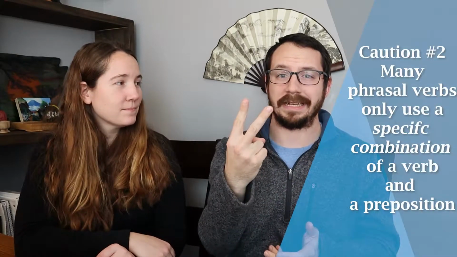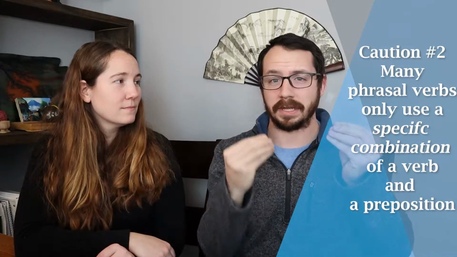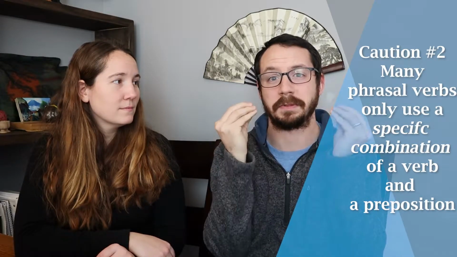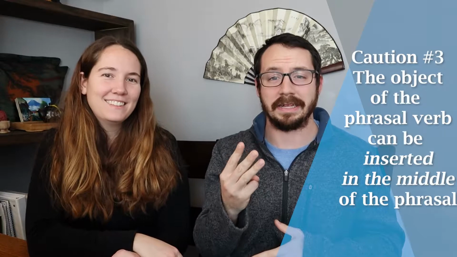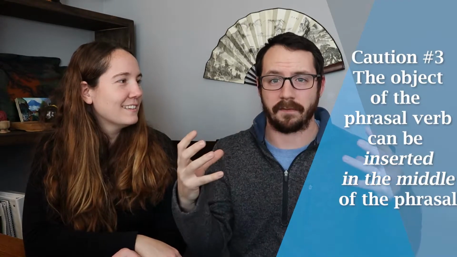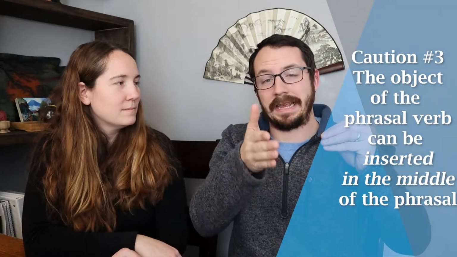Right. But number two is that a lot of times the verbs and the prepositions are very, very specific. So it's not just any verb and any preposition. The prepositions don't always do the same thing to the verb. And so it's really specific to which preposition you use, which verb you use. And so number three is you can often split the phrasal verb and put something in between it. And so it can be really difficult to really understand. So drop the kids off as opposed to drop off the kids.